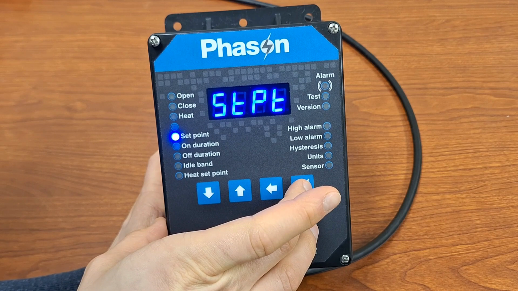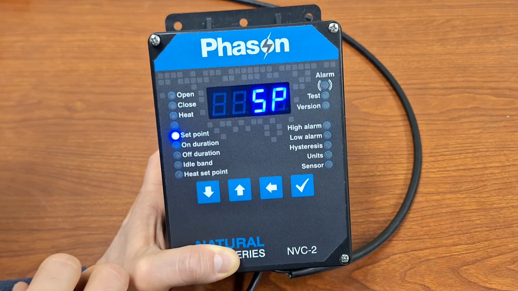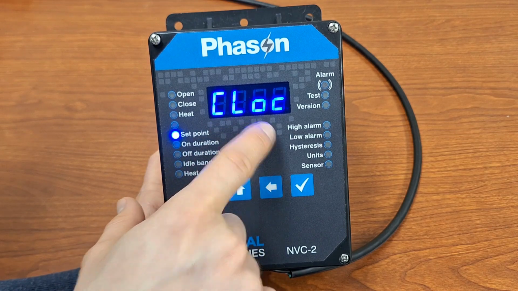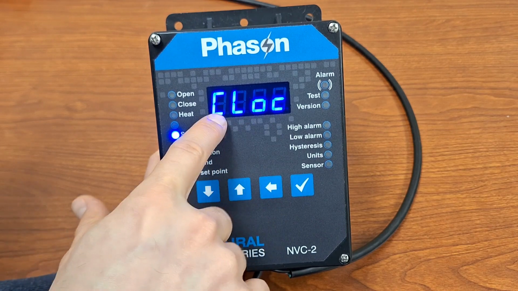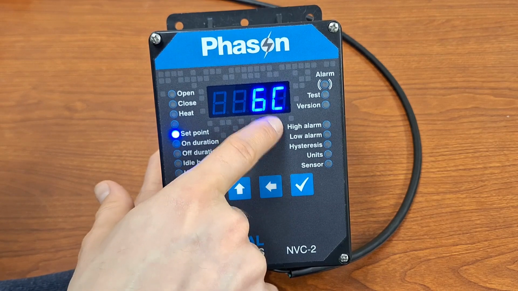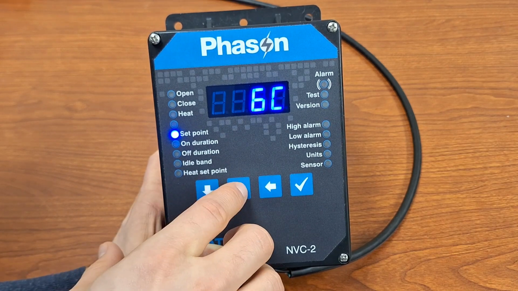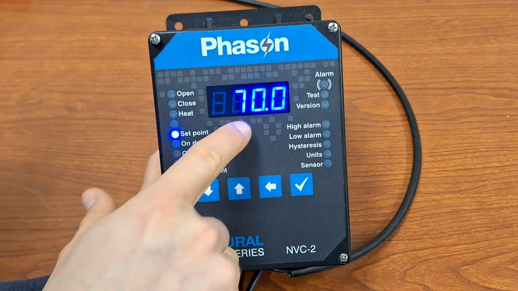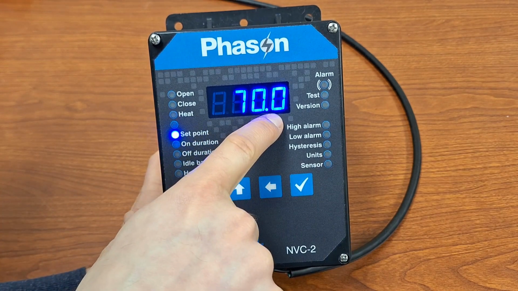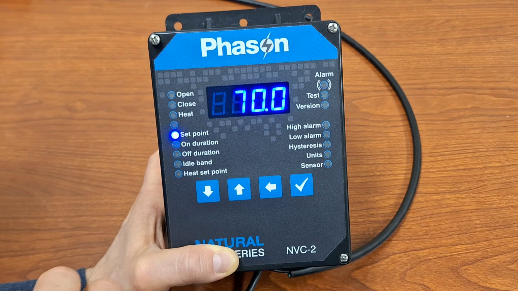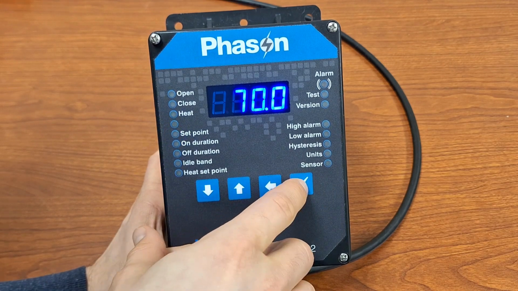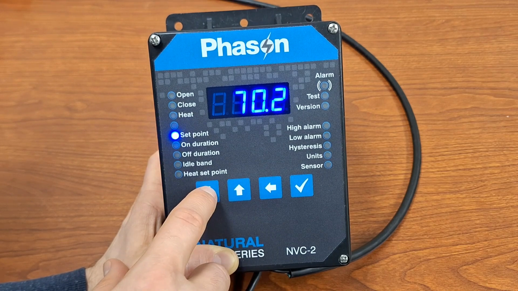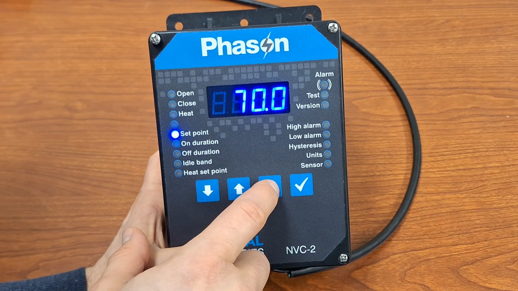Now, in here, we've got two options. We've got the set point, or if we want to use a growth curve, we've got the clock and growth curve options. So for the set point, if we hit enter, then we can set our set point. Right now it's set at 70 degrees. Easy enough. You can edit that, and then we can use up and down arrows to edit that.